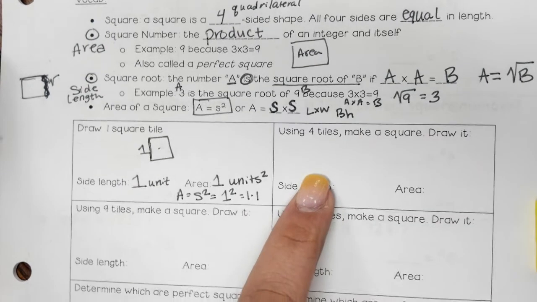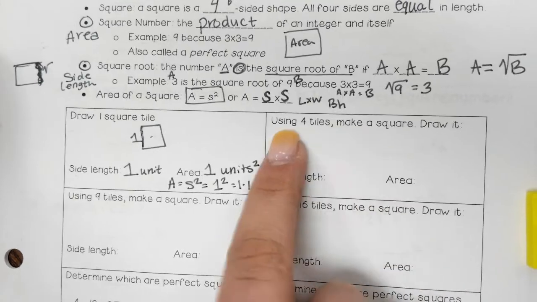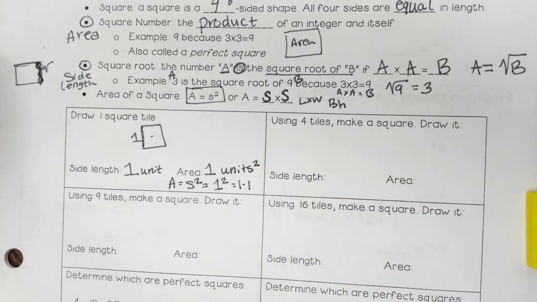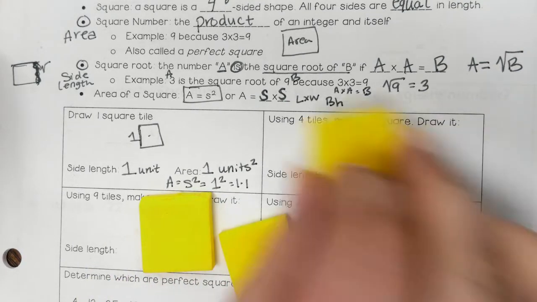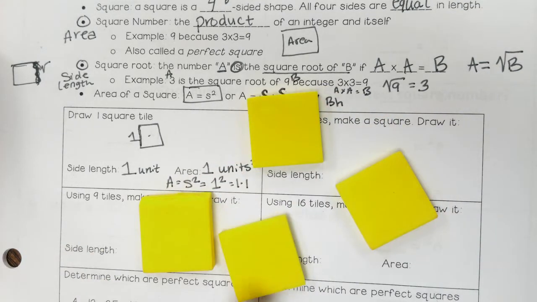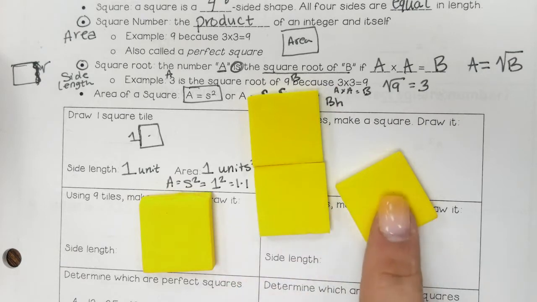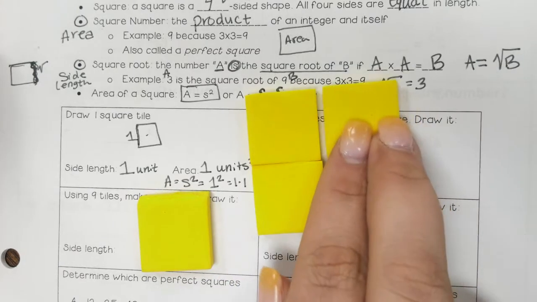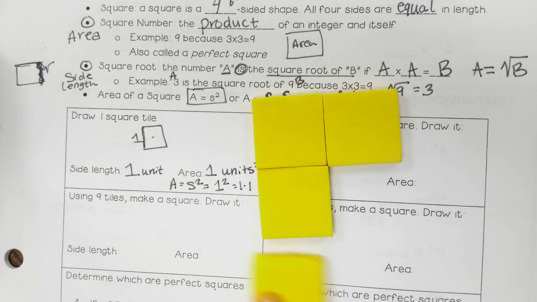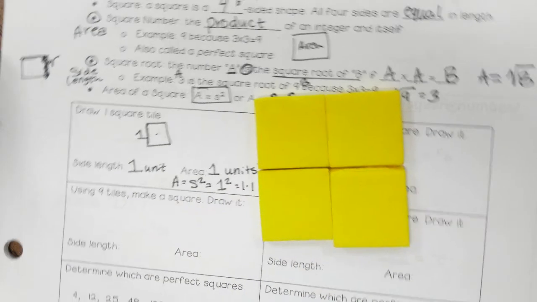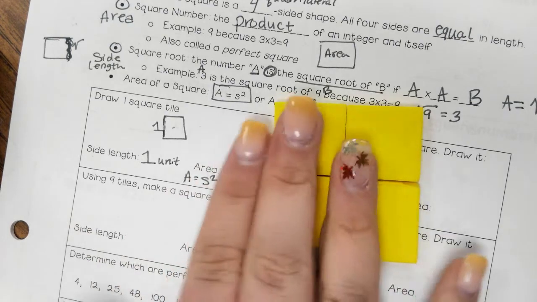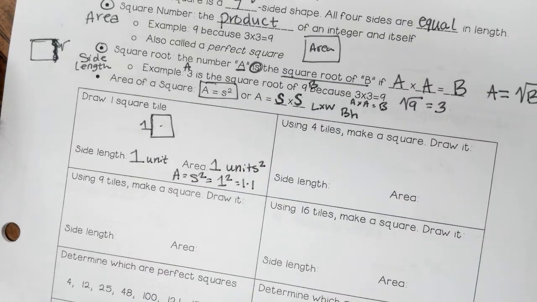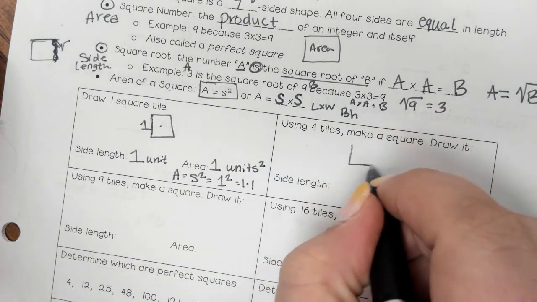The second example here says that using 4 tiles, let's make a square. So now I've got 4 tiles, and I need to arrange these so that I get a square. This is a square because I've got 2 by 2. So both of those side lengths were the same. So I'll draw the square that we made.